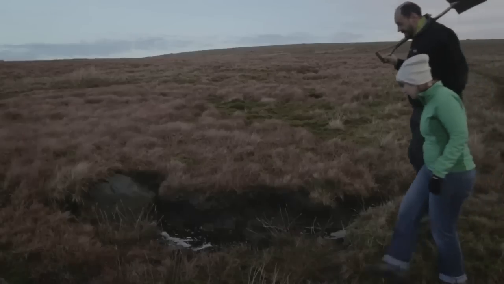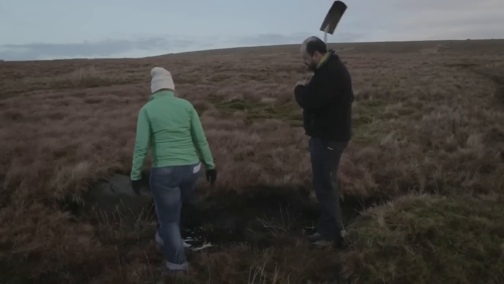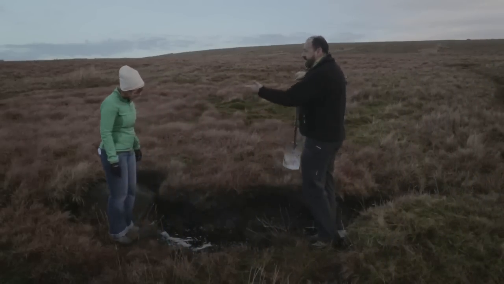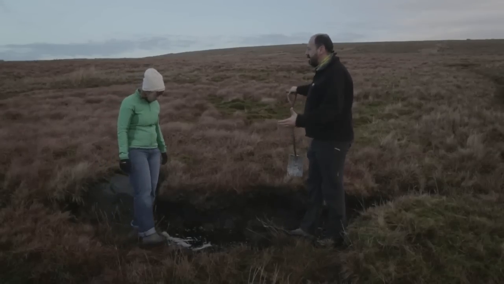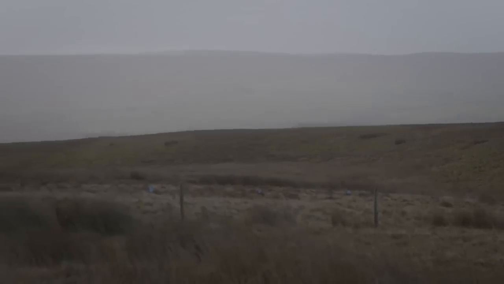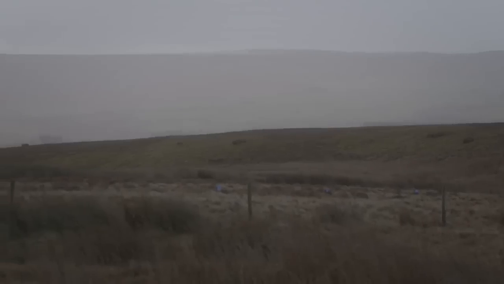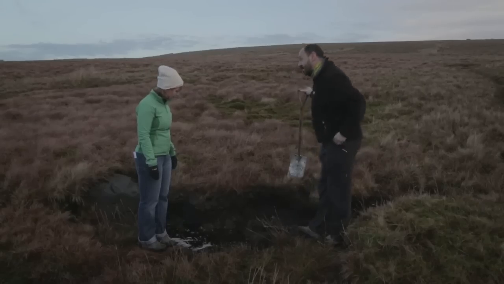Got some pretty good exposed soil here. What's this profile? Well, this is a great exemplar of a high latitude soil environment. Here we are in upland northern England, a high rainfall environment, very poorly drained, and a classic example of how peat forms in these conditions.